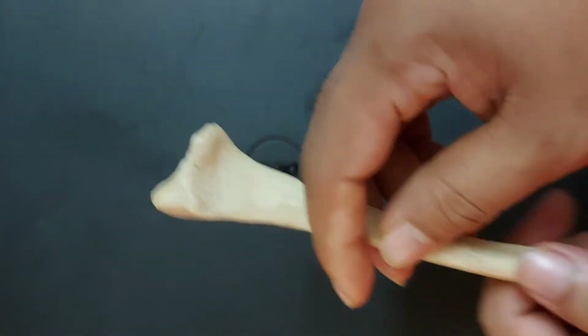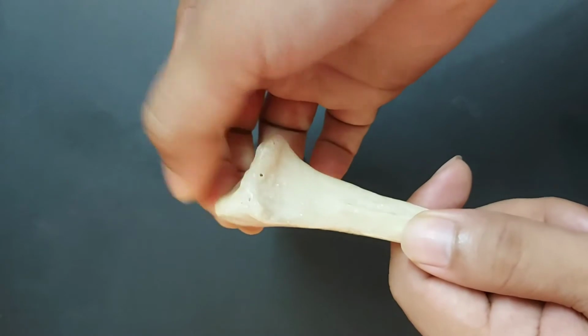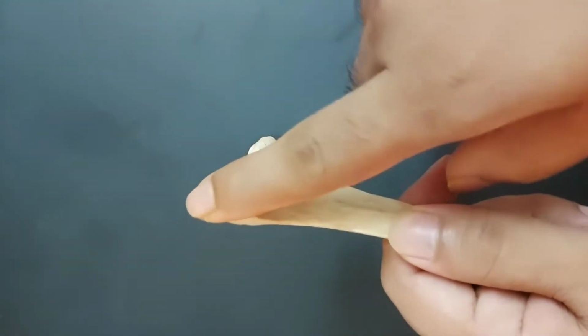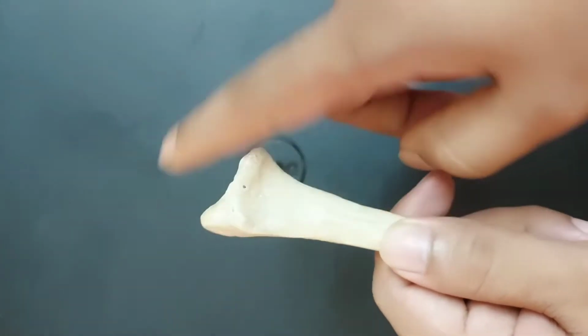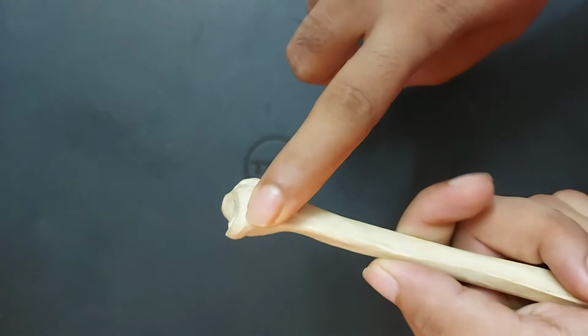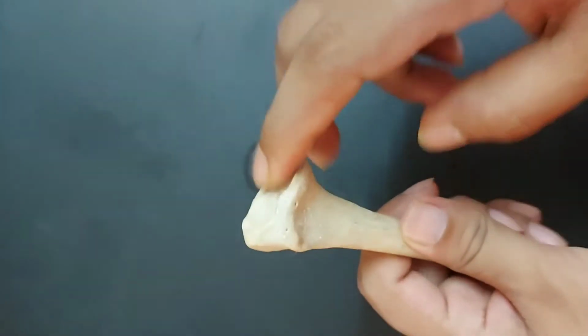And in the lower end there is a projected part that is known as the styloid process. And in the anatomical position, this styloid process remains on the lateral side. And there are five surfaces: anterior surface, medial surface, posterior surface, lateral surface, and the inferior surface.